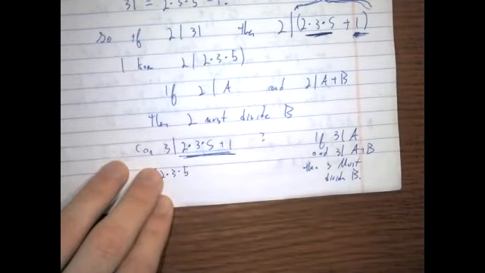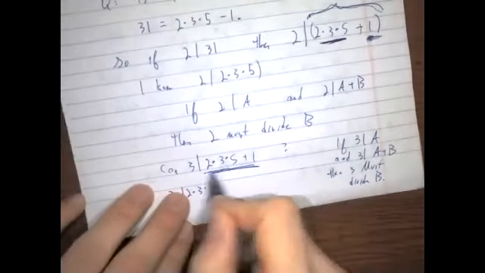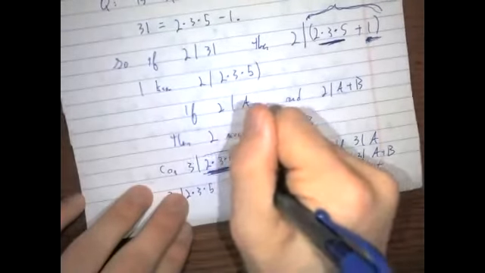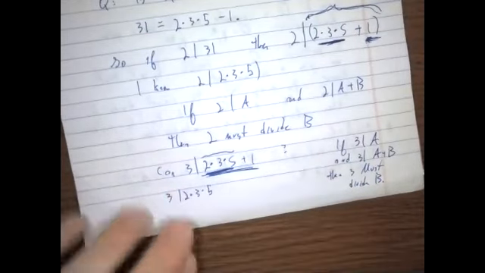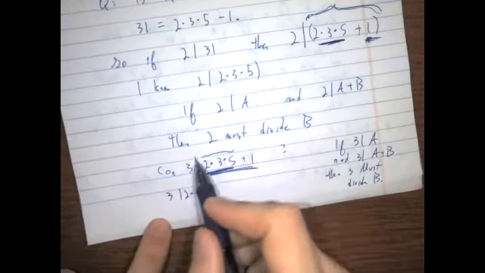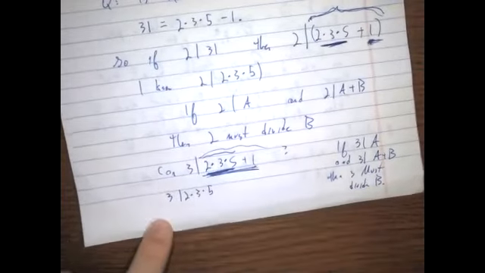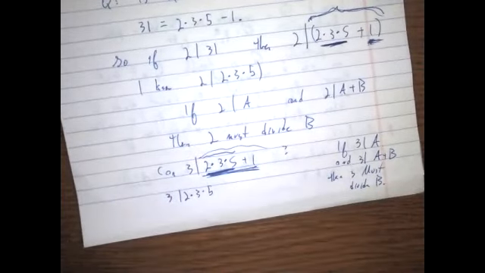So 3 cannot divide this whole thing. Okay, thank you. This makes sense now. And it's the same with 5. Every prime on this list cannot divide the product plus 1, because if they divided the whole thing, that would mean they divided 1. Okay, thank you. Yeah, sure.